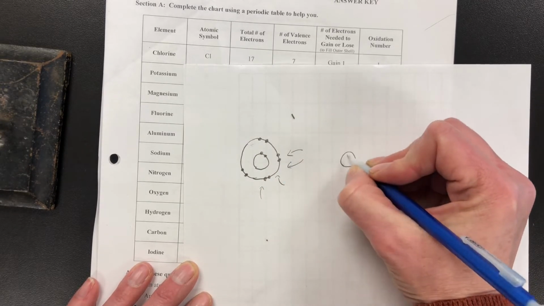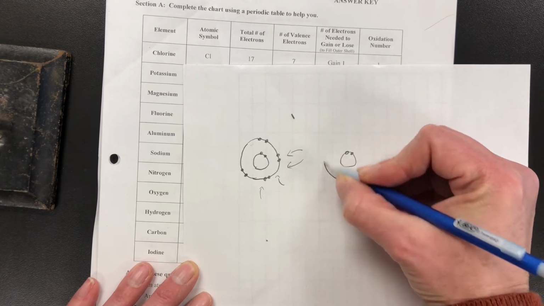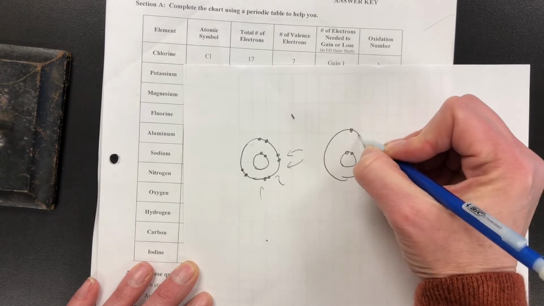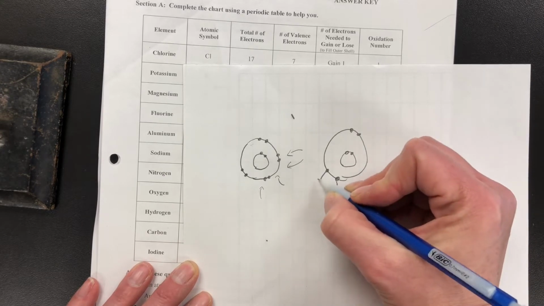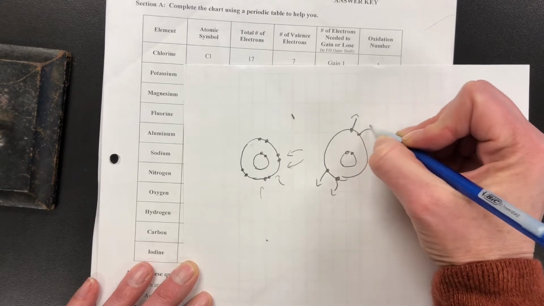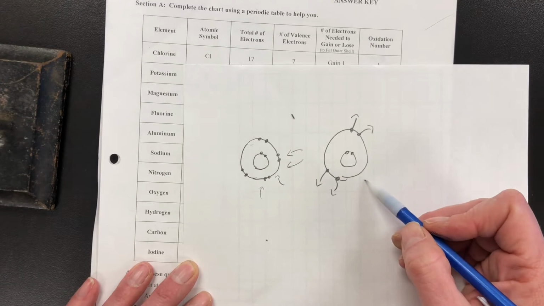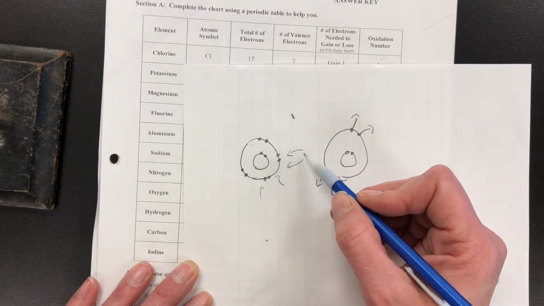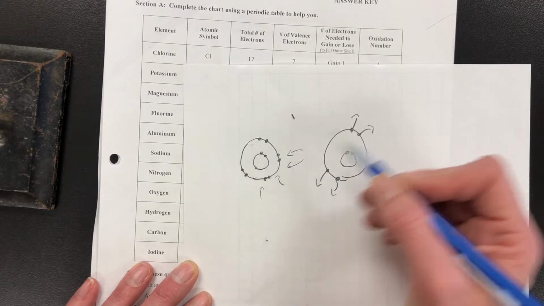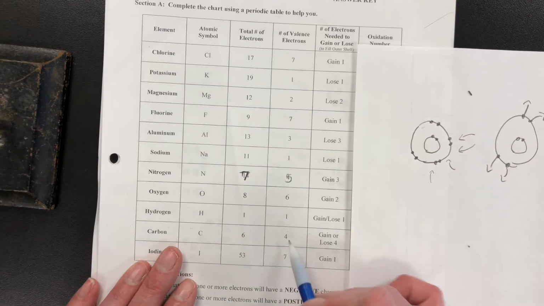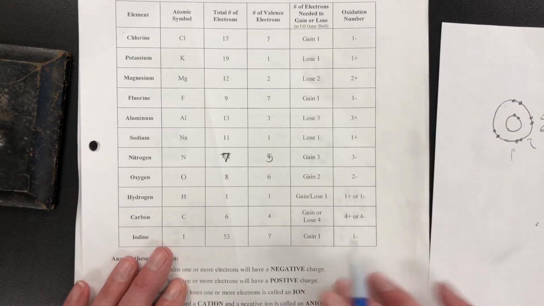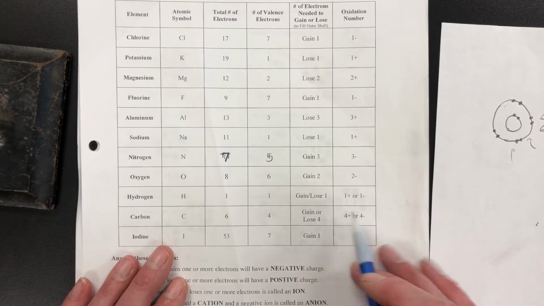Or, we'll draw this again, draw our Bohr's diagram, it can lose all 4 of its electrons. Okay, so it's going to take just as much energy to give it 4 extra electrons as to lose electrons. And so that's why carbon can go either way. It can gain or lose electrons.